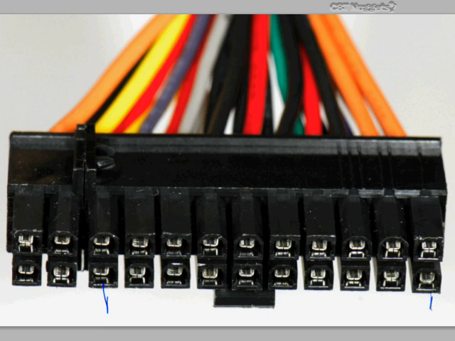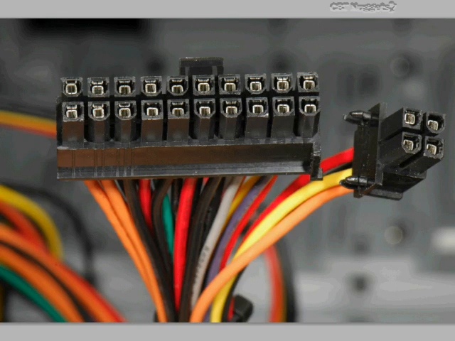Very often, this will have room where these extra 4 pins may hang over the side, or as in the case of this particular one, they actually clip off like this, so you can just detach it as necessary. Just be aware of that. But most good power supplies will have this option where it can be detached like that.